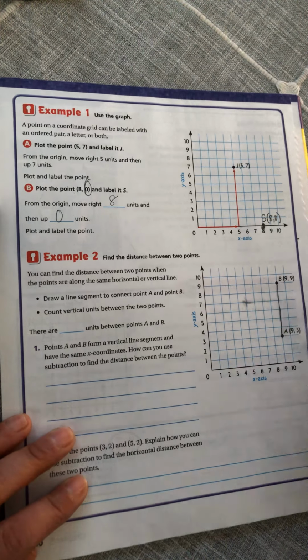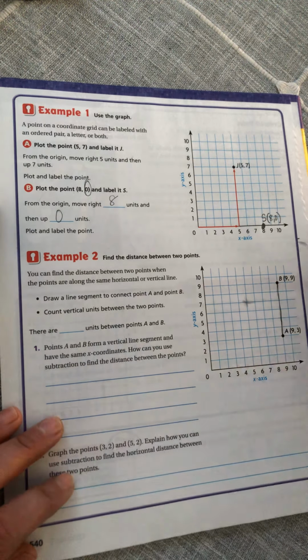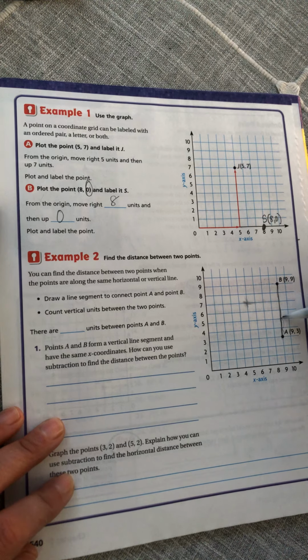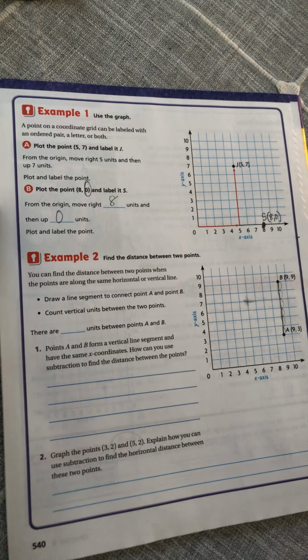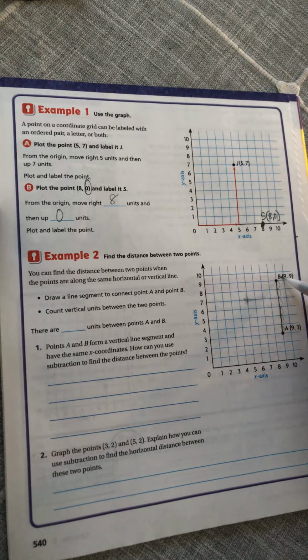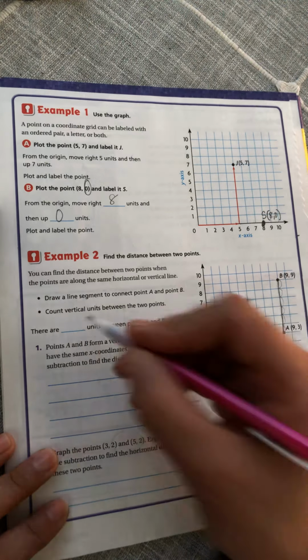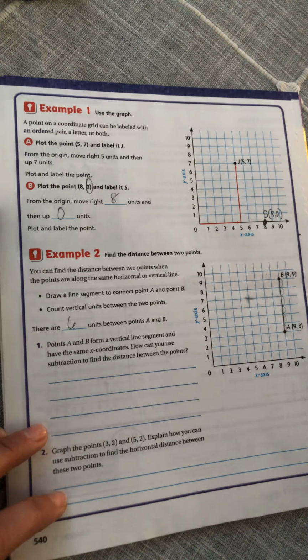Did that. Count the vertical units between the 2 points. 1, 2, 3, 4, 5, 6. So it takes me 6 vertical points to get to point B. So there are 6 units between point A and B.